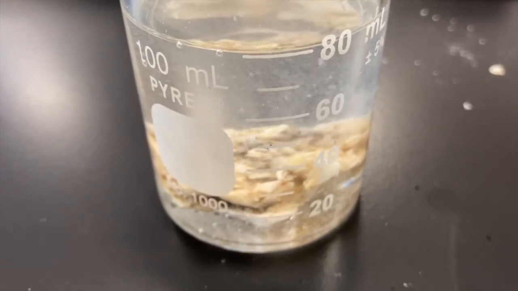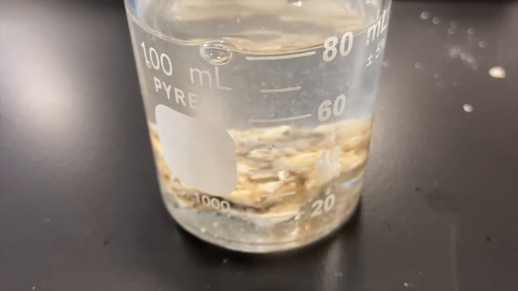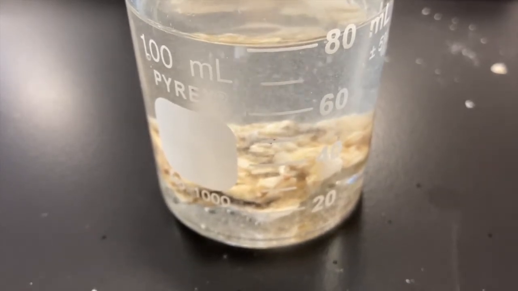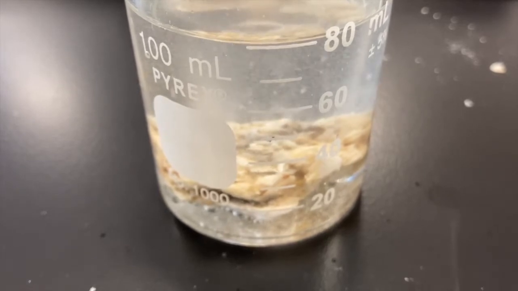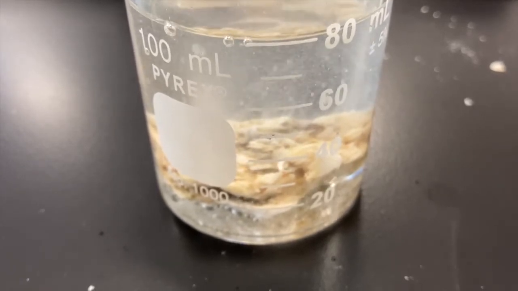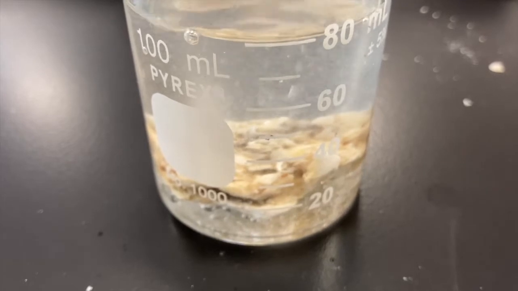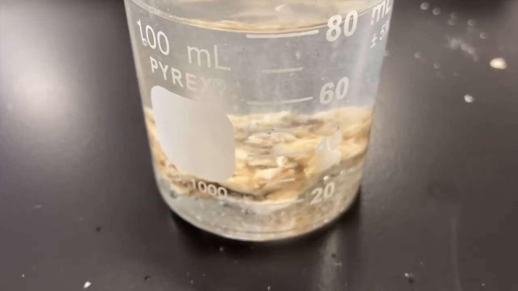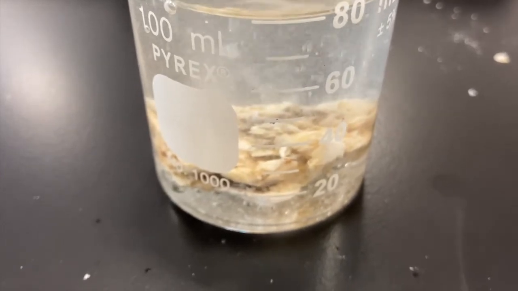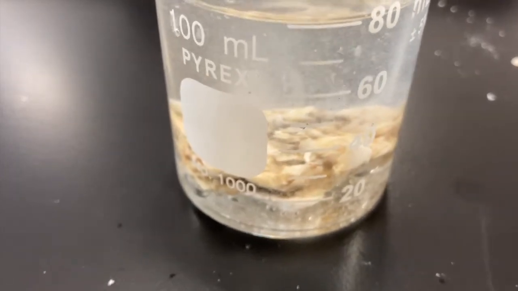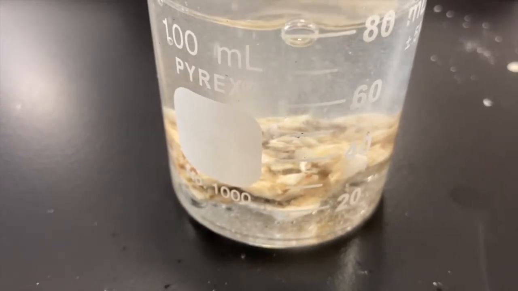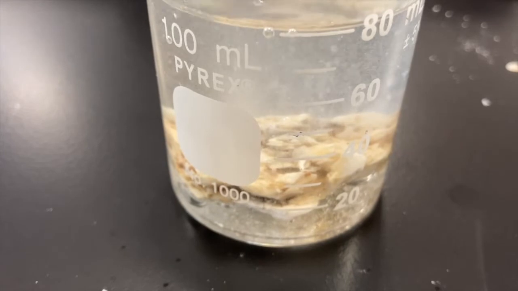We'll wait 30 more seconds. You can see it getting cloudier as little bits of sand and sediment come off of the rock.